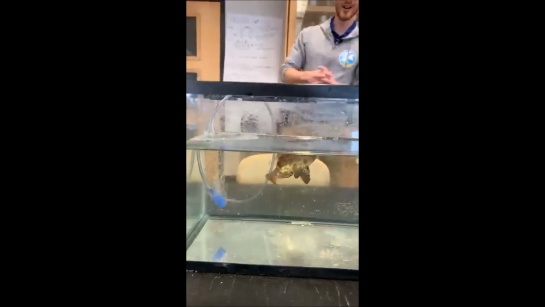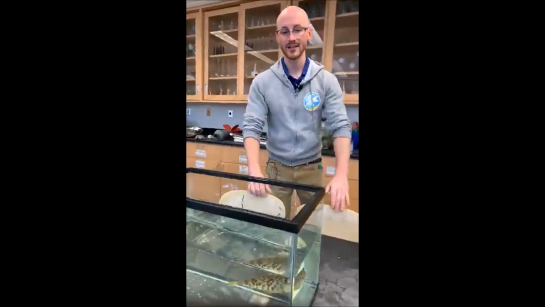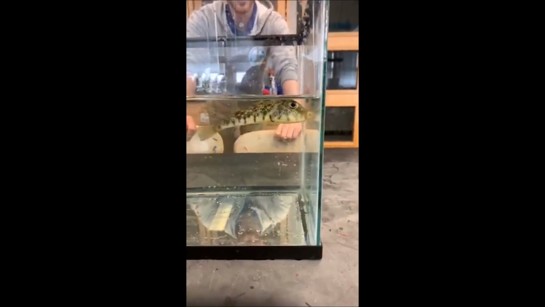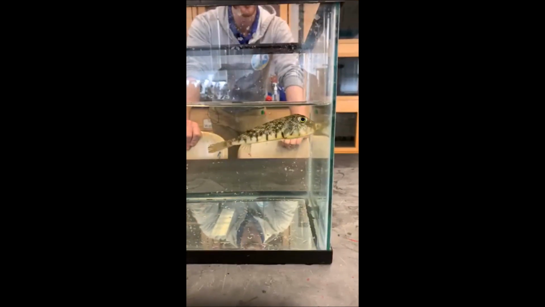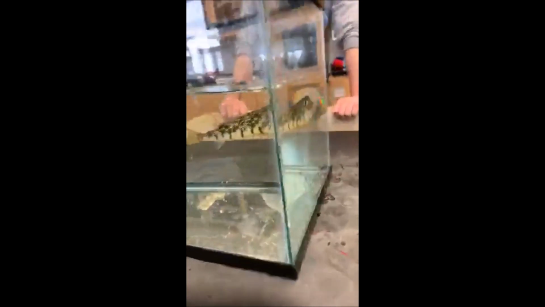So this fish is a little scared, so I'm going to move on to the next one, who doesn't get quite as flighty. This one doesn't really care if I move around it too much. So here we have a northern puffer, and you notice this body shape is a lot different from the ones that we had before, right?